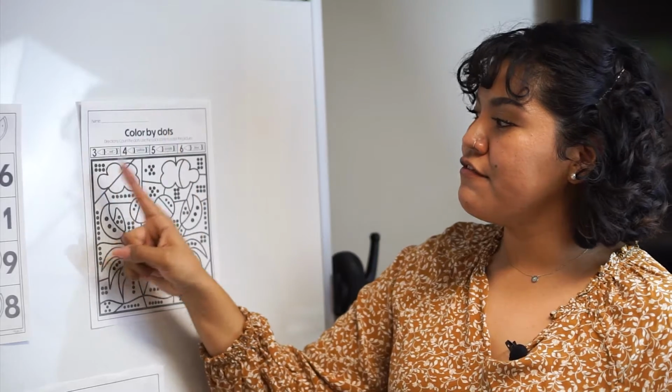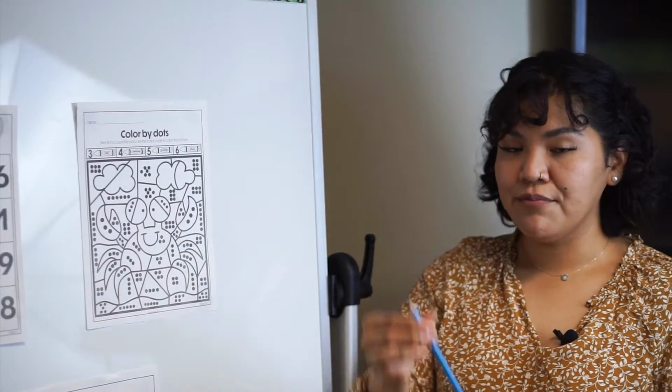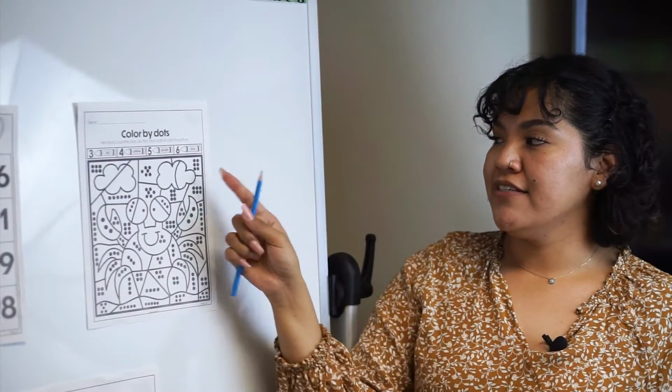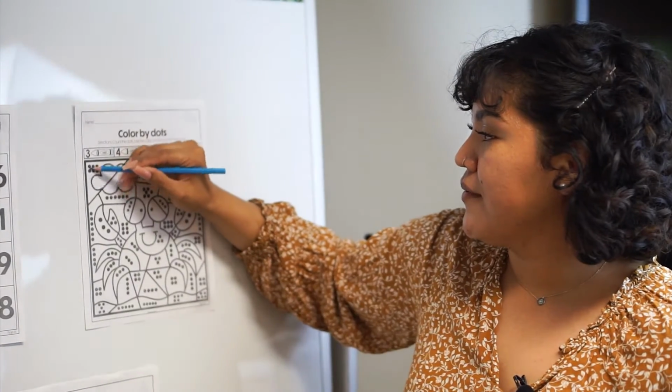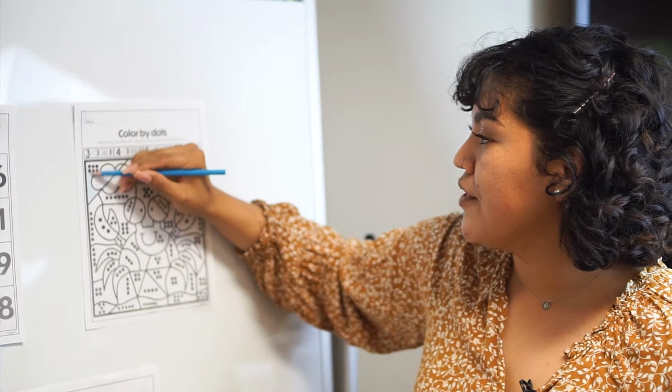Okay, so we have 1, 2, 3, 4, 5, 6. There are 6 dots in this section, so we're going to get our blue color pencil because the color for 6 is blue. So we're just going to color in this section with blue.